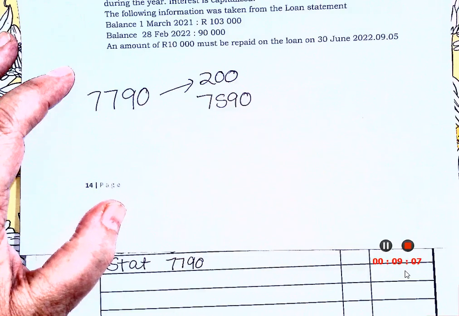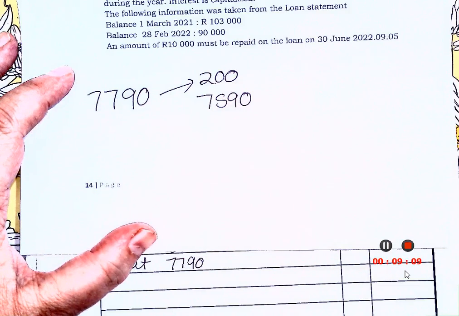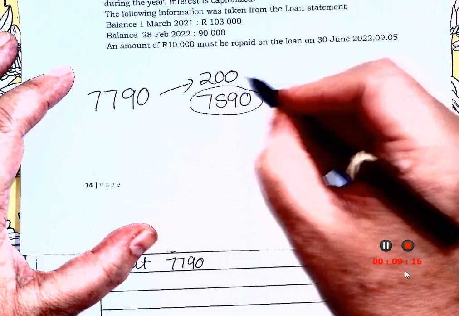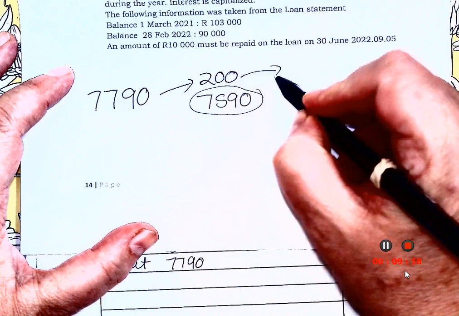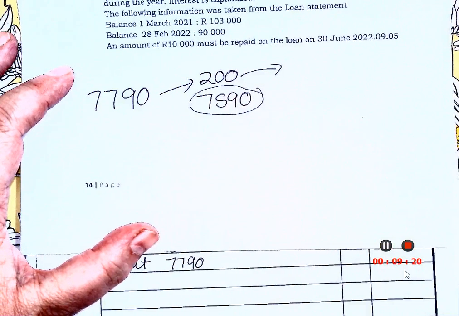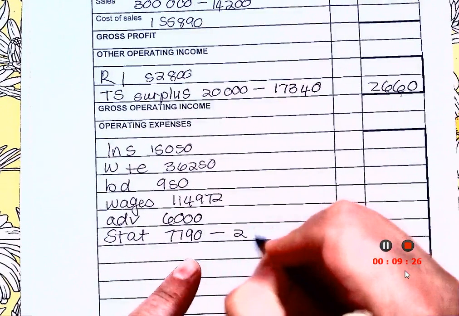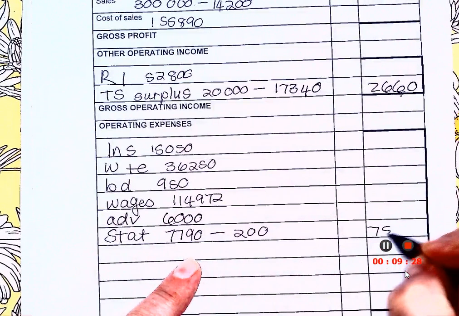Does that make sense? And what do I want to show? That 7590 is my expense because the 200 that is left, I'm going to use it next year. Can you see? It's actually like a prepaid expense. So now I go to stationery, I subtract the 200, it gives me 7590.